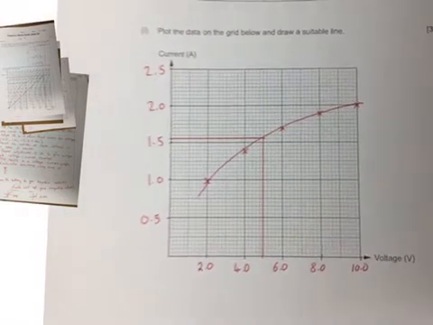And then I've got to come up with some nice scale for this. So I've gone up in 0.5, 1, 1.5, 2, 2.5. It always goes up in either ones, twos, or fives, and I've chosen fives here, as you can see, meaning multiples of 5. And then on the bottom, 2, 4, 6, 8, 10 fit quite nicely. I've used more than half of my graph paper, and I've got a nice little curve. So you get a mark for that curve as well.